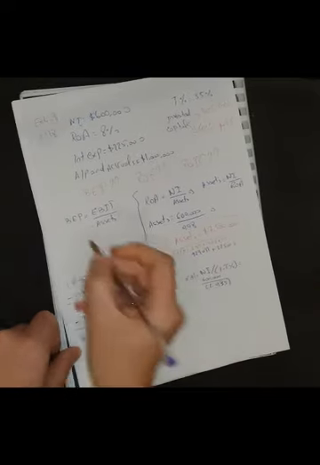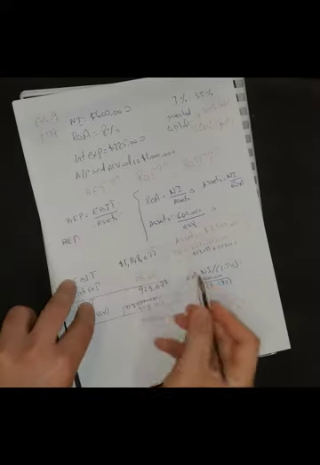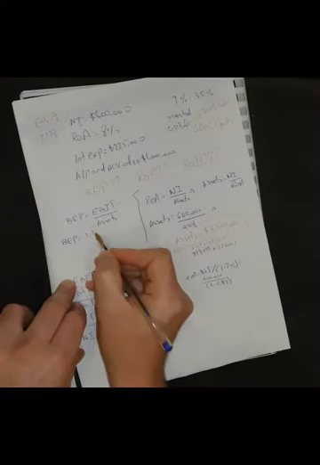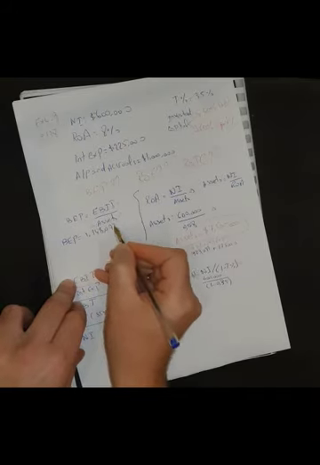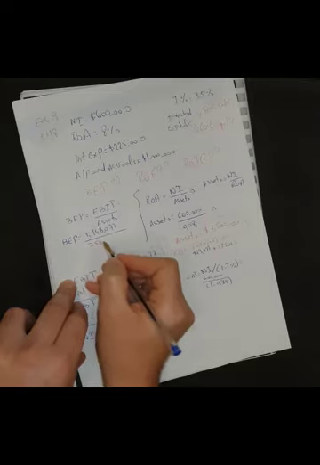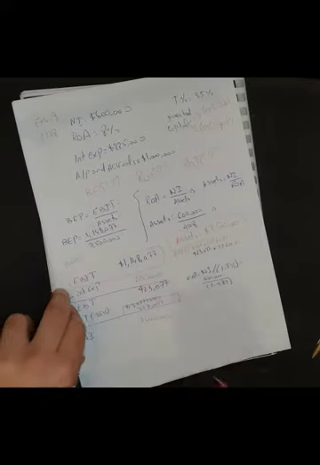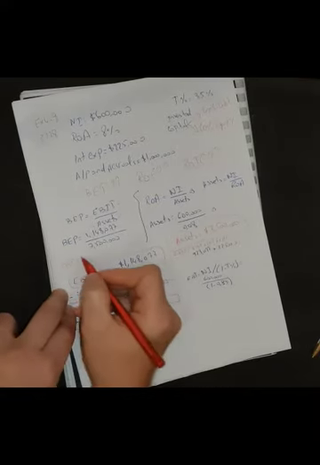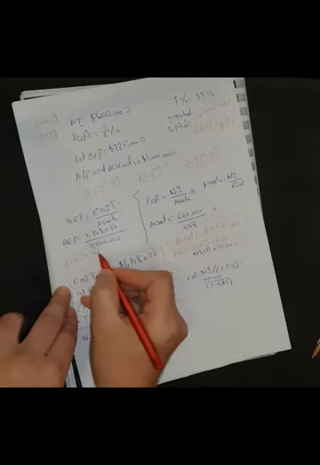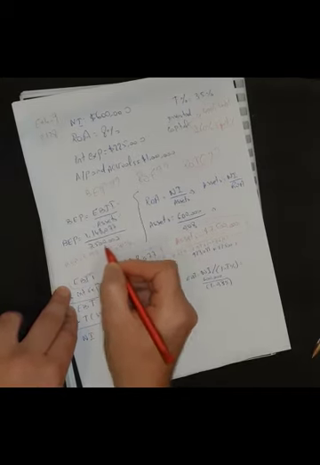For BEP, basic earning power, now we have EBIT and we have assets. We can find BEP. BEP equal 0.1531, which means 15.31%.